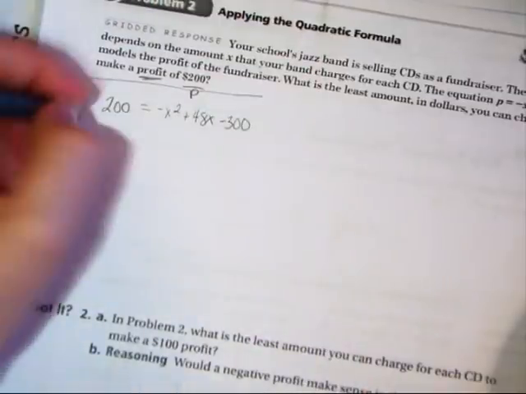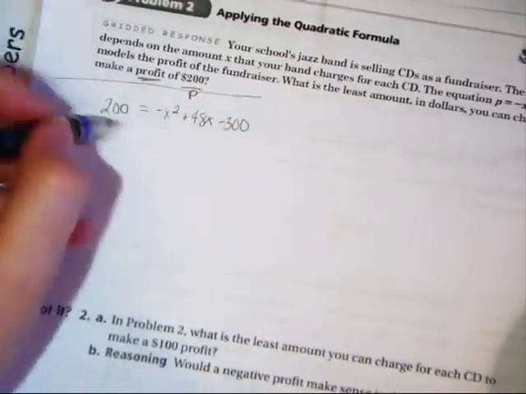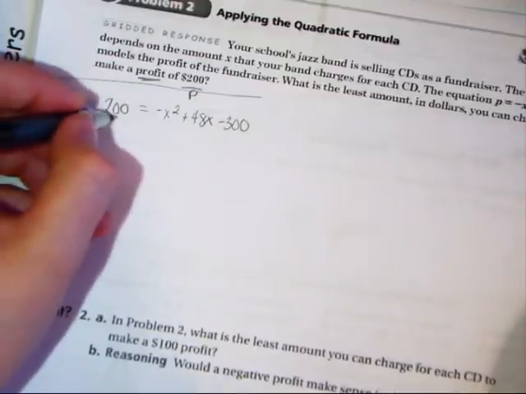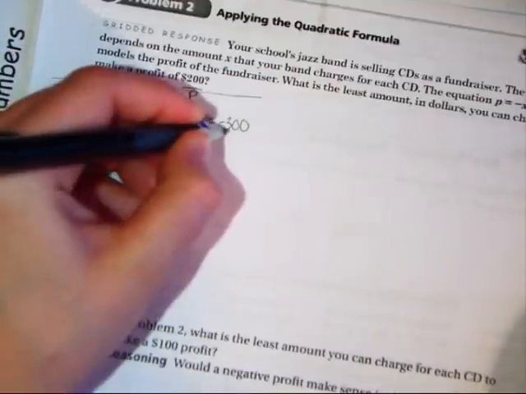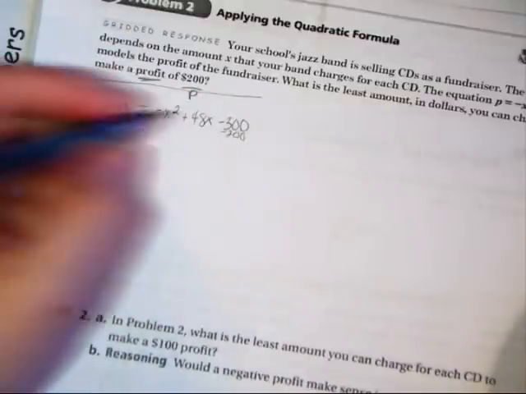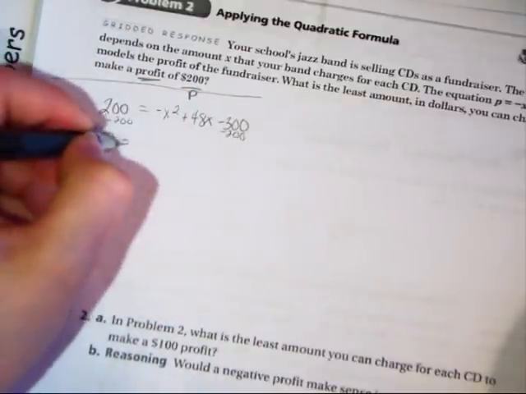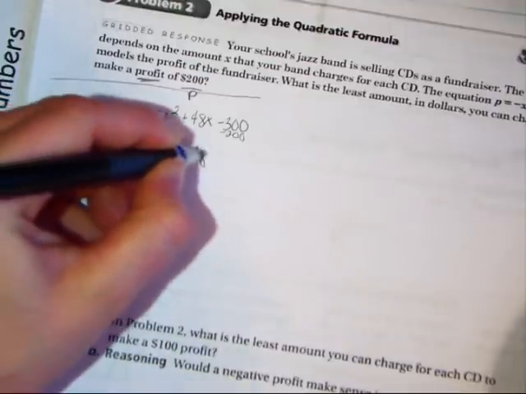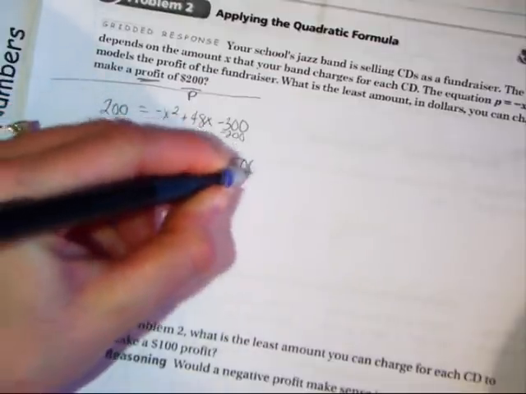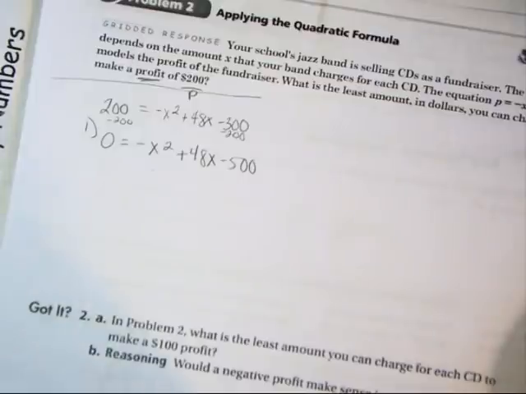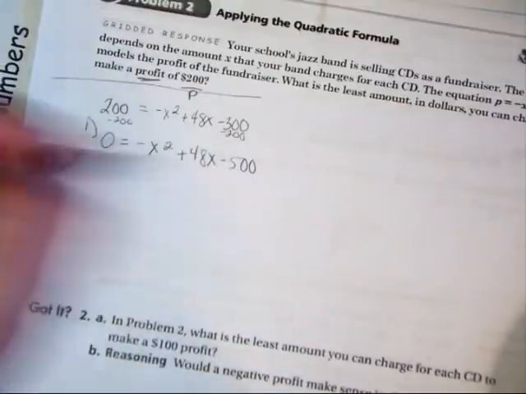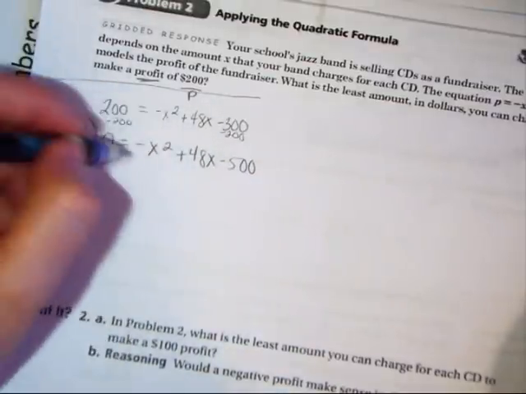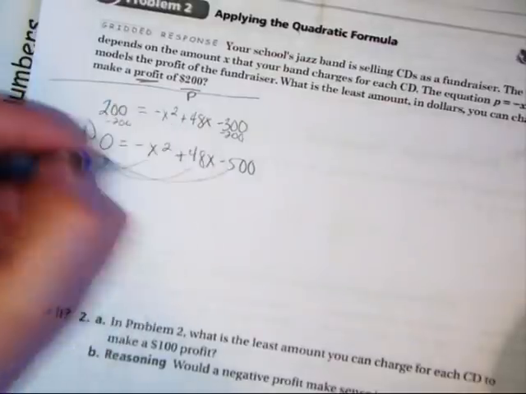Okay? Step 1, set it equal to 0. So in other words, move this 200 over. Minus 200. So I get 0 equals negative x squared plus 48x minus 500. Now you do have a couple of options here. I kind of like to keep x squared positive. Knowing what's coming up in your math class, would you mind if I just kind of moved everything back to the left? Okay, so I'm going to move everything to the left.